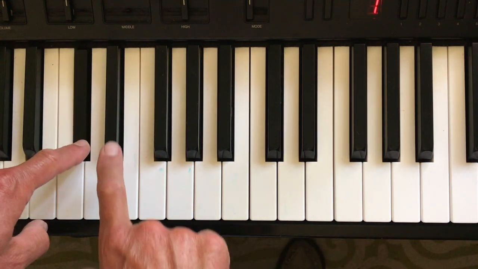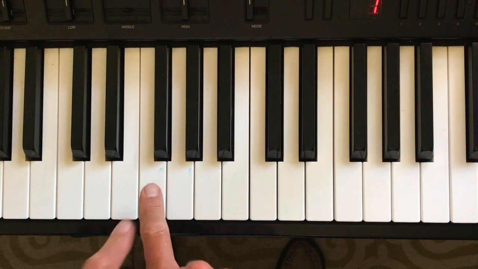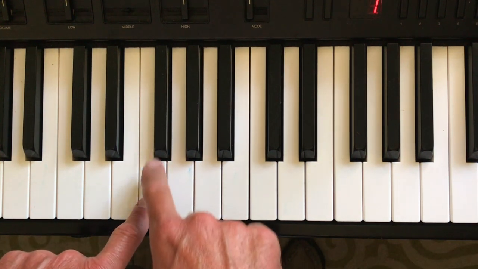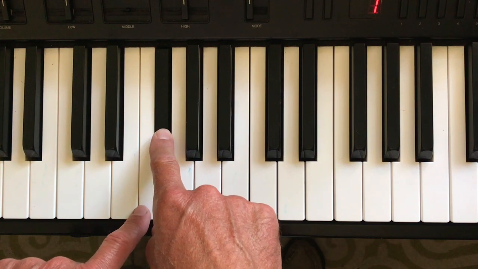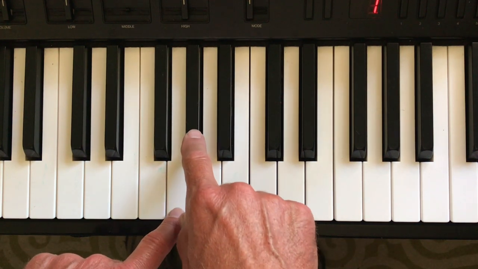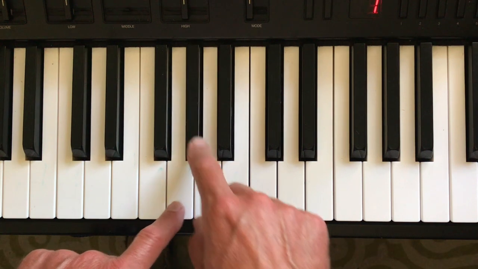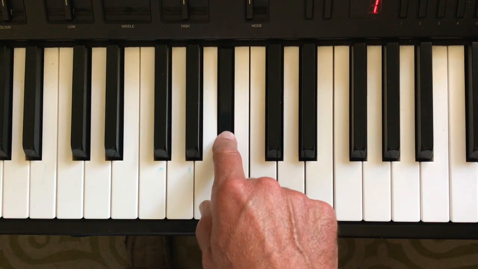Okay, but we do have C sharp and D sharp, right? And the note right above F, of course, would be F sharp. That's legit, right? The note above G would be G sharp, and the note above A would be A sharp, okay?